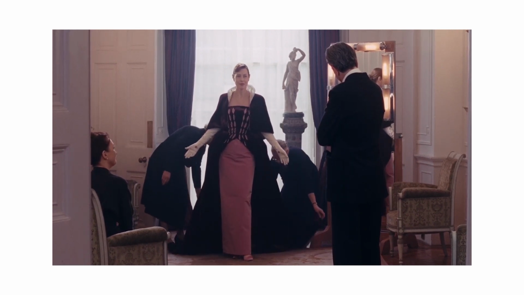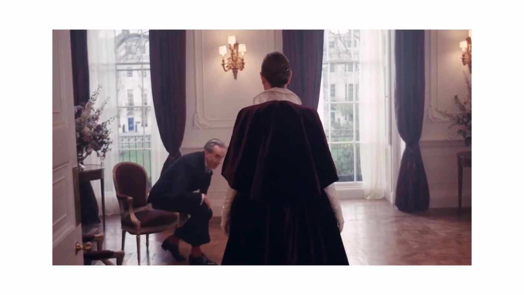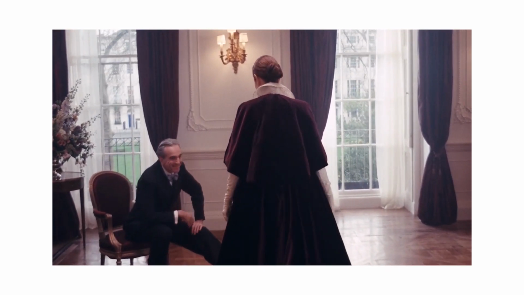However, I think it's the addition of lighting and this whole formula that Anderson does which makes the film so interesting. I'm going to focus on two main aspects that Anderson uses for his lighting and cinematography. The first being natural lighting, and the second being chiaroscuro.